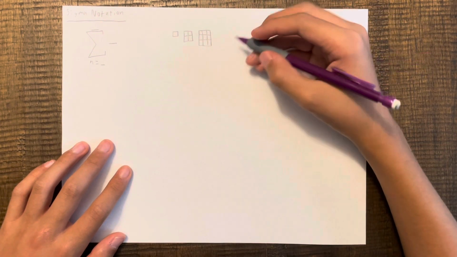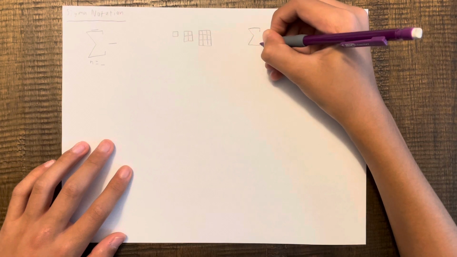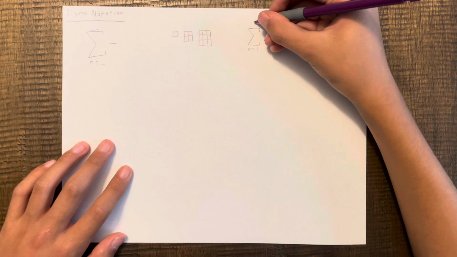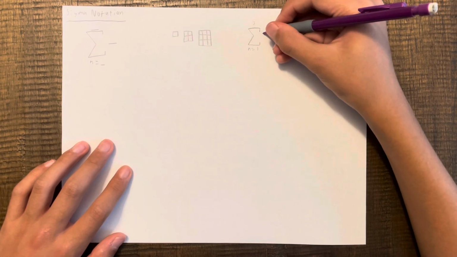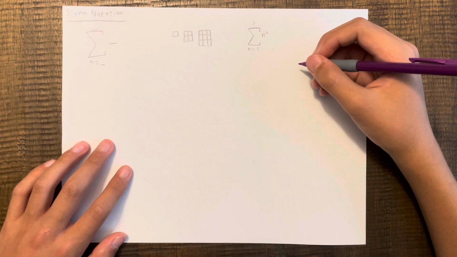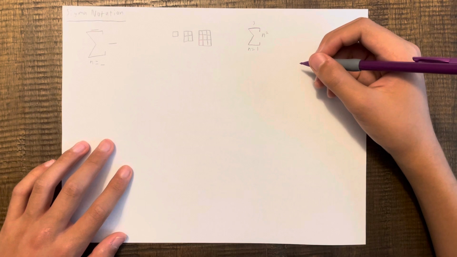Let's write a sigma notation for this pattern. First, you write the sigma. Now we can put n equals 1. At the top, 3. And finally, n squared. I encourage you to pause the video yourself to try to figure out what all these numbers mean.